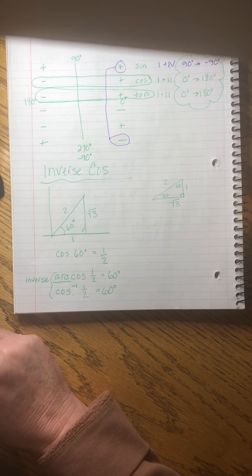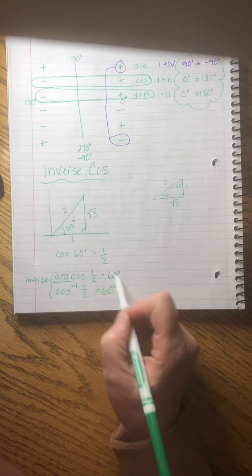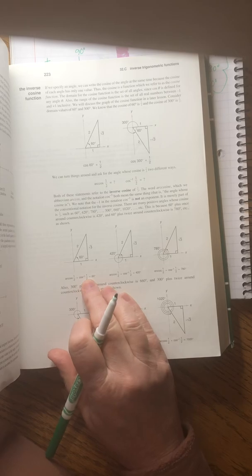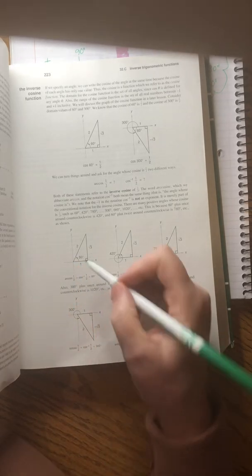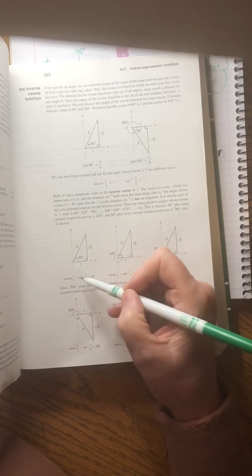Now, the only problem with this is that there are a lot of triangles that would relate to this. Let me show you what I mean in the book. Here's what I drew, right? And we say the arc cosine, or the inverse cosine of 1/2 equals 60 degrees. We took the ratio, or it could be a decimal number, but we took the ratio and we wanted to find the degrees. That's what inverse cosine does. We've been using that on calculators.